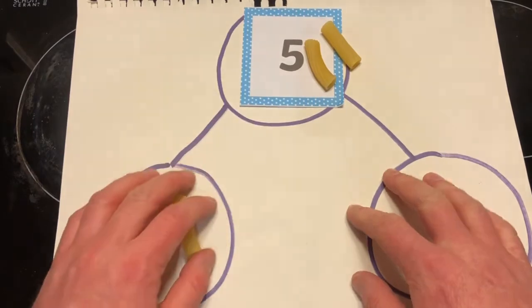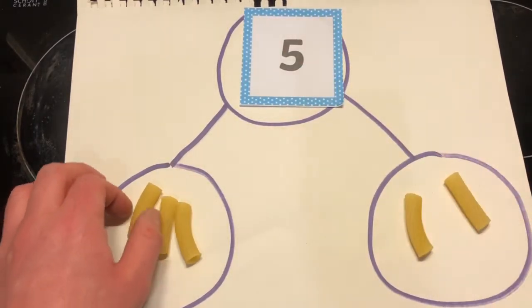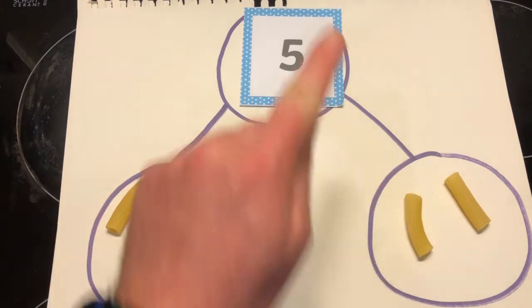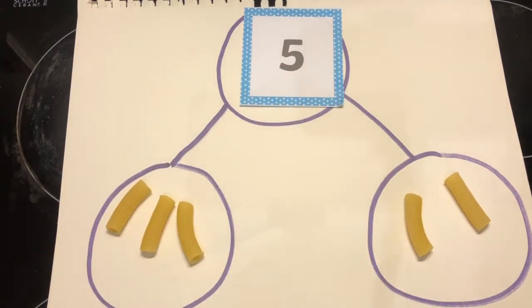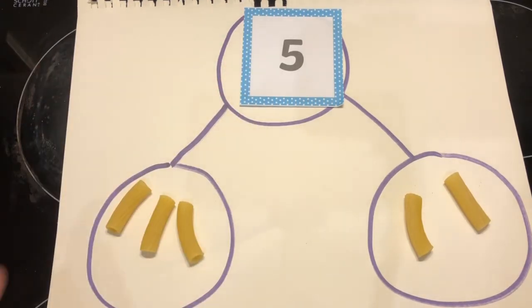So the first time I had 3 and 2. 3 add 2 equals 5. Can you pause the video and try and put 5 in your whole and then move your objects to show me 3 in one part and 2 in the other? Pause the video and have a go.